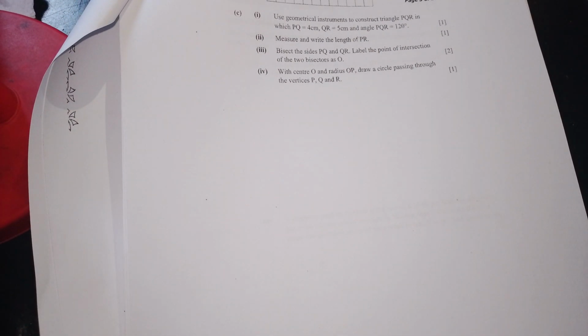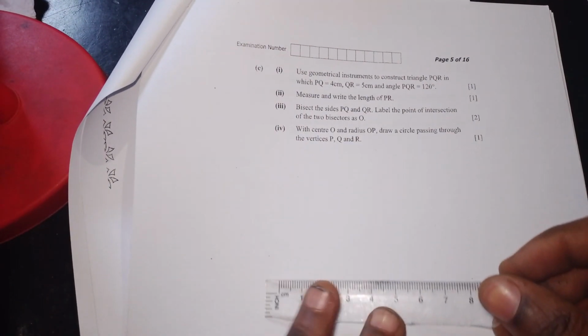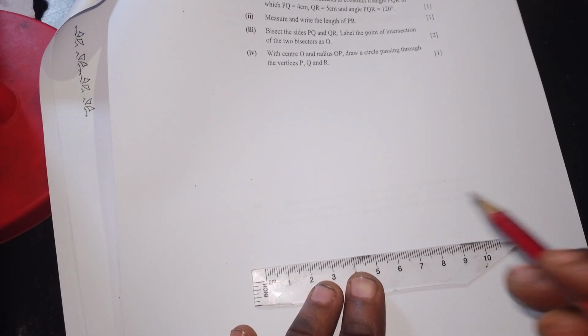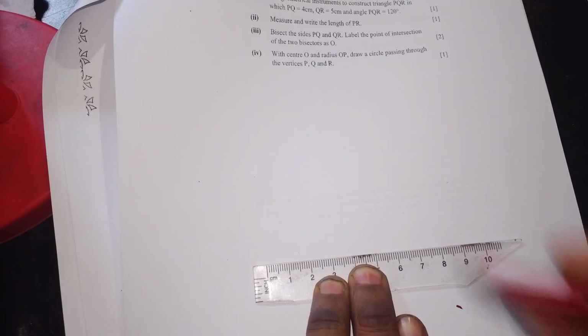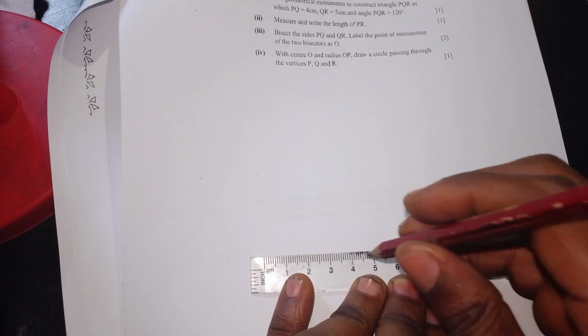So let's solve this. So the first part is use geometrical instruments to construct triangle PQR, in which PQ, so you start with PQ, just make sure that you draw your diagram somewhere here, because you may need something there. So this is your 0, and then all the way to 4 centimeters.